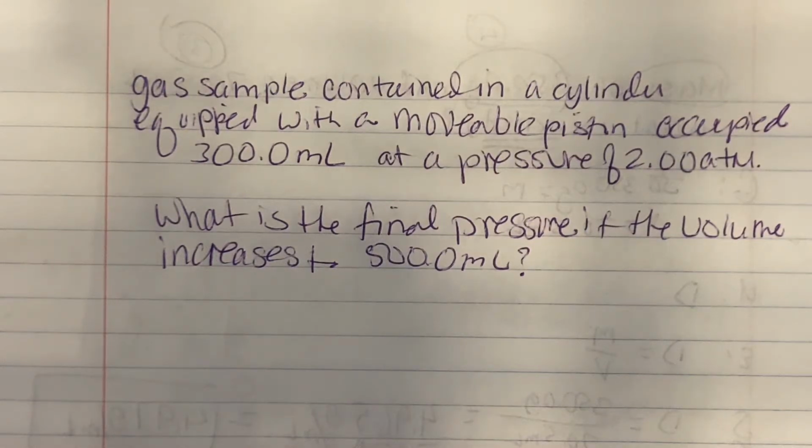All right, so here we have a gas law question. We have a gas sample contained in a cylinder equipped with a movable piston that occupied 300.0 milliliters at a pressure of 2.00 atmospheres. What is the final pressure if the volume increases to 500.0 milliliters? There is a lot of information in here.